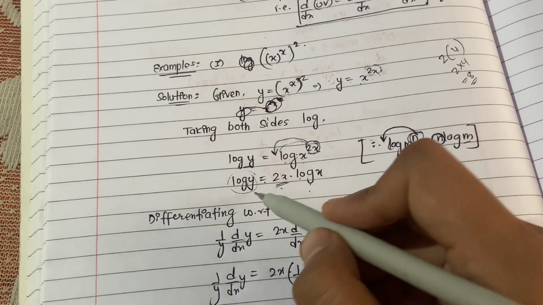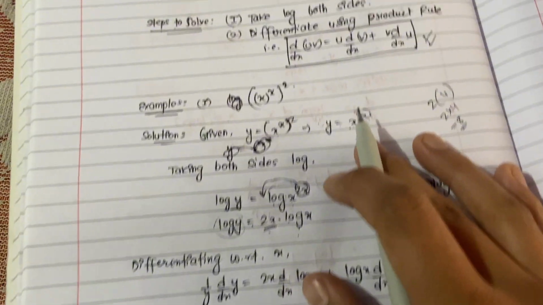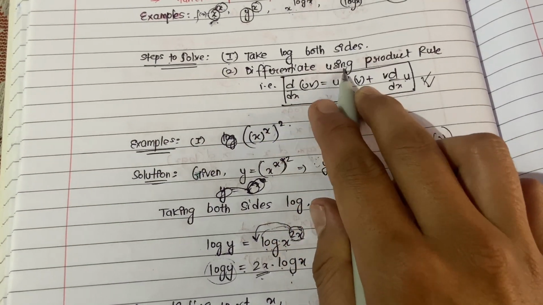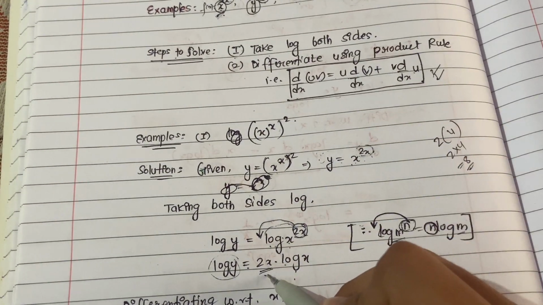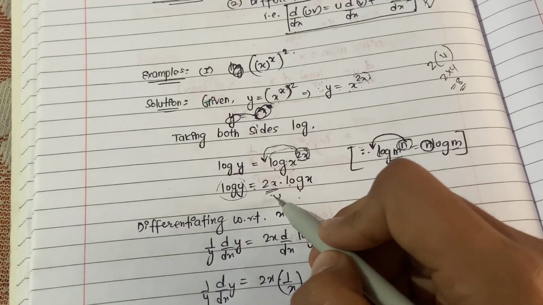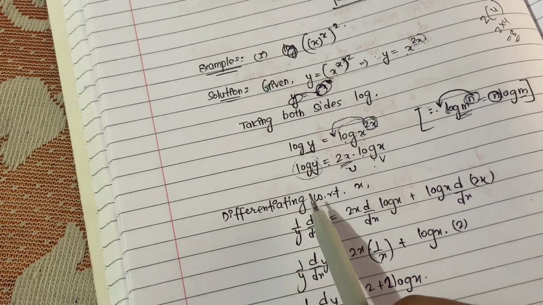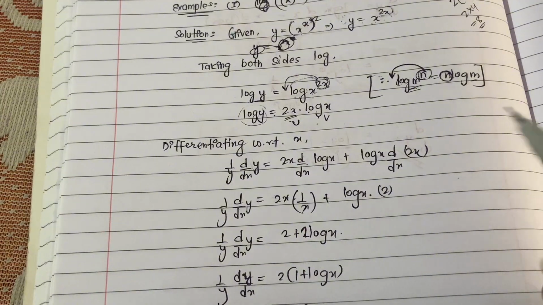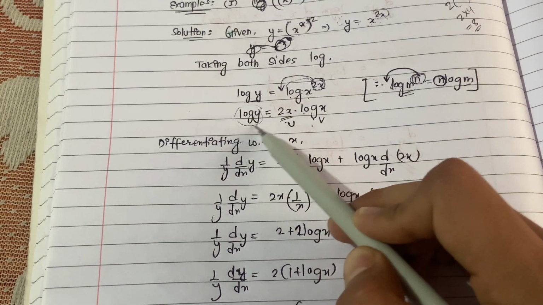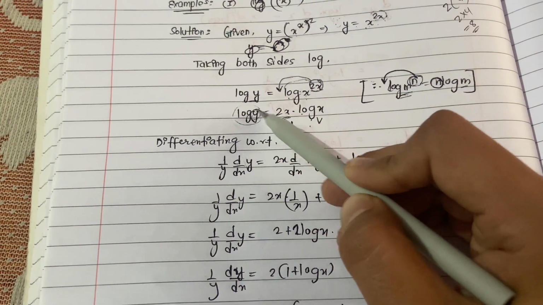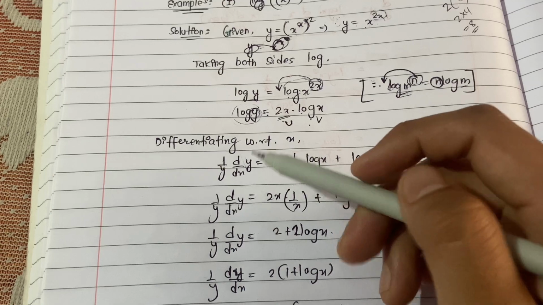Now we can differentiate from here. How? Differentiate using the product rule, isn't it? So we have u, this is our u and this is our v. So differentiating with respect to x, what do we get? Now log y, we will assume this y as x.